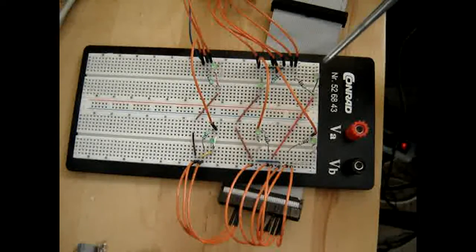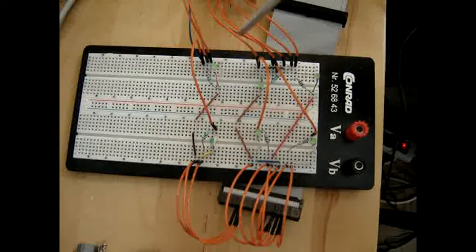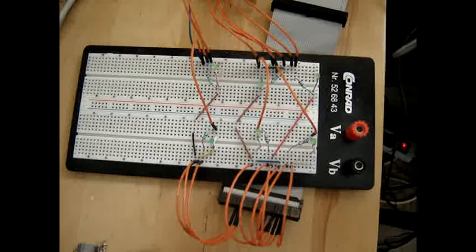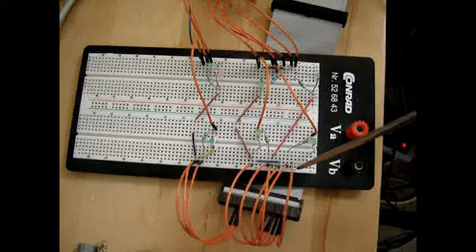This is the RPi1 side, which uses Python for controlling the LEDs, and this is the Raspberry Pi 2 side, which uses C++ for controlling the LEDs.